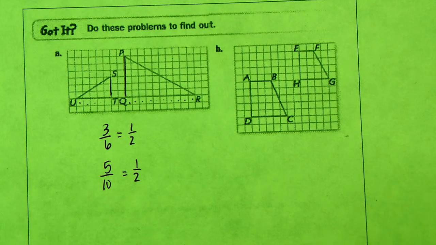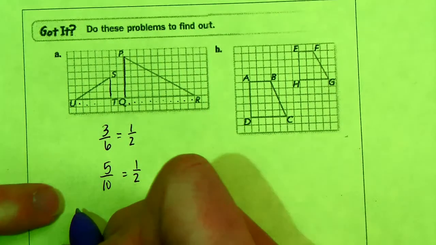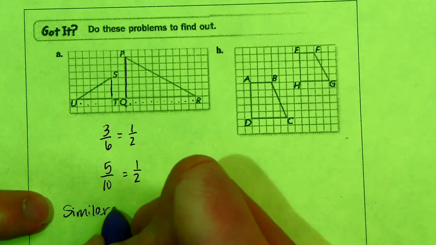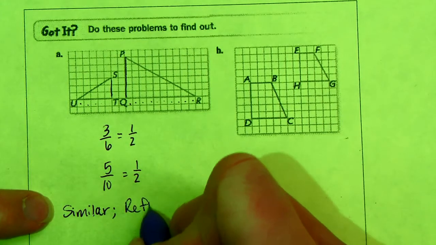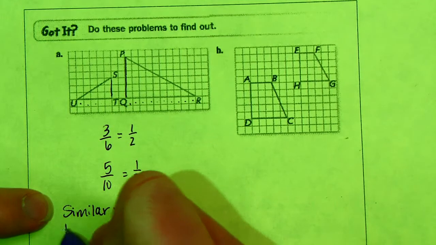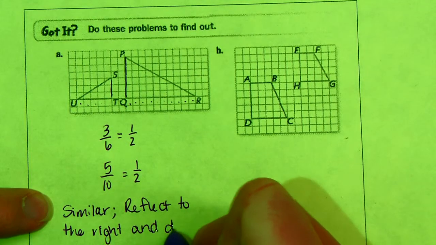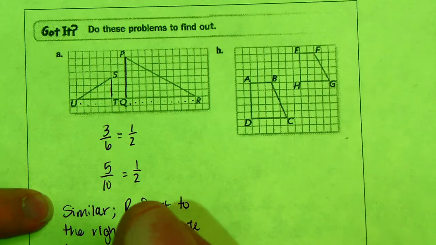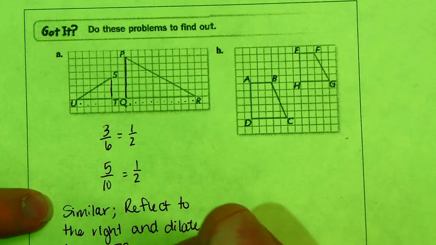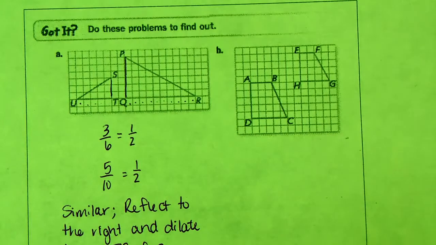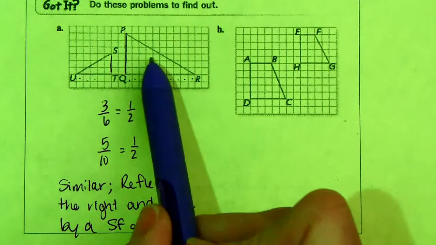So we're going to explain: similar, and we are going to reflect to the right and dilate by a scale factor of 2 because it got bigger. Now, if you said reflect to the left, that would be this way to this way, and your scale factor would have to be 1/2 because it didn't really say where you should start.